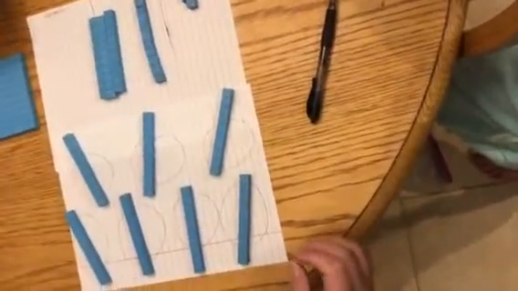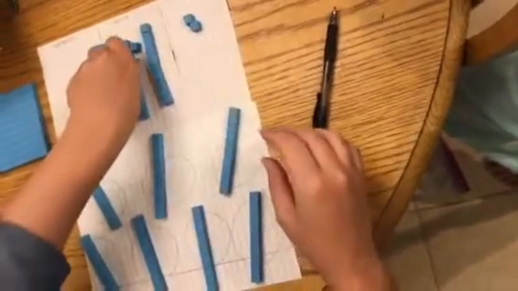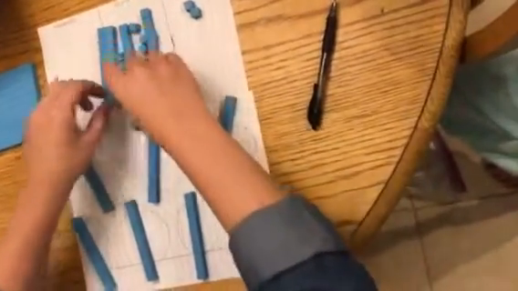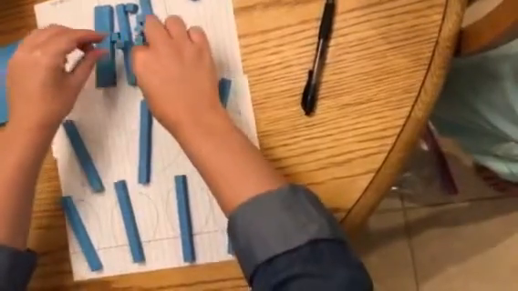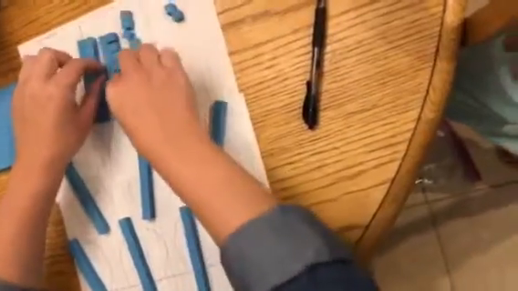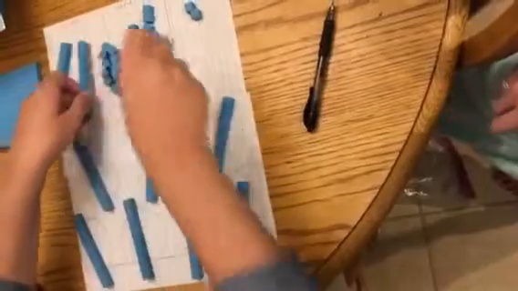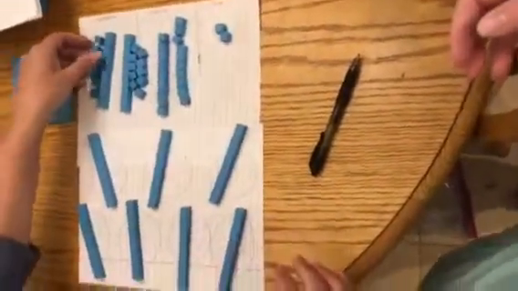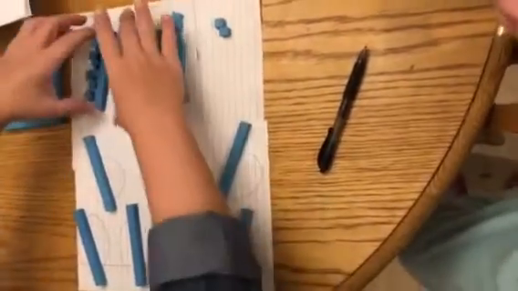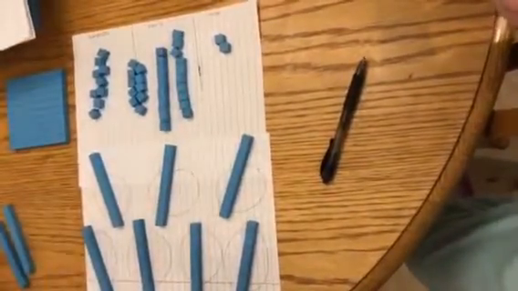So I traded that one. I'm going to trade another rod for 10 units. I think I could squish one more in. Okay. I happen to have, so I take that one away because I traded. I'm going to trade another rod for 10 units. My last rod for 10 units. So I'm going a little faster, but I had these prepared. So I'm trading the rods.